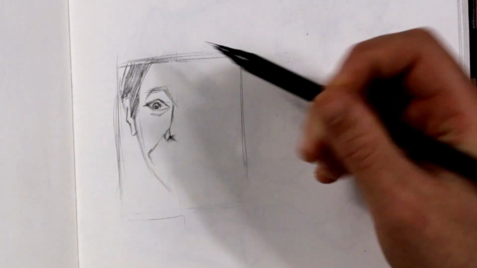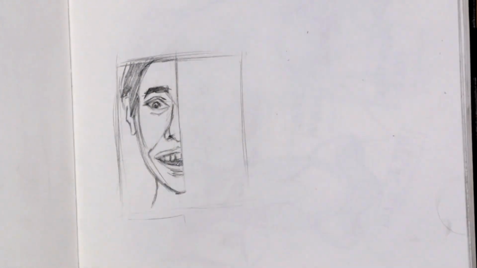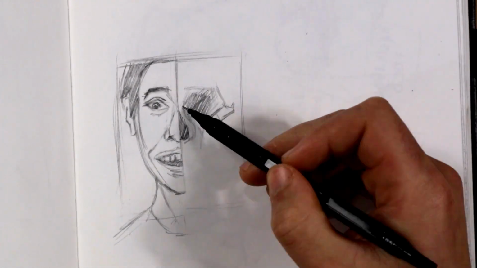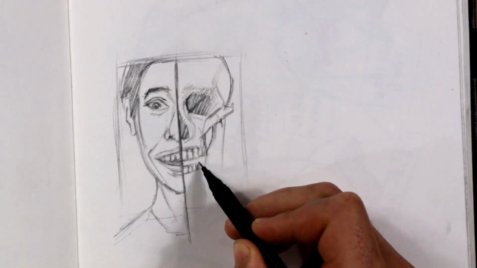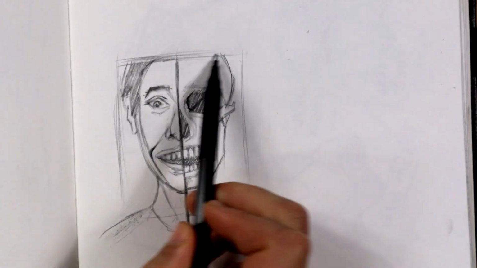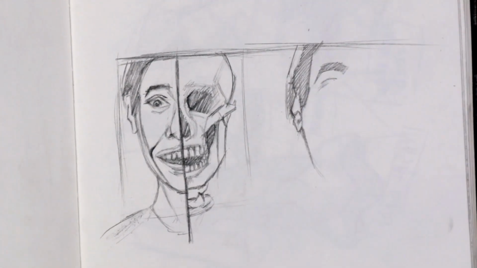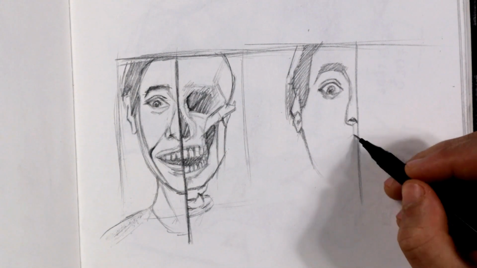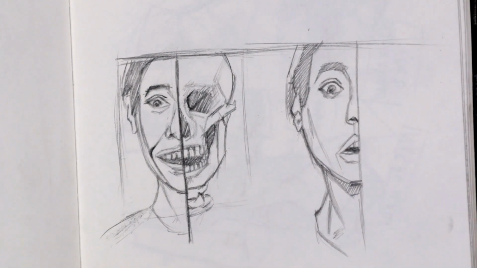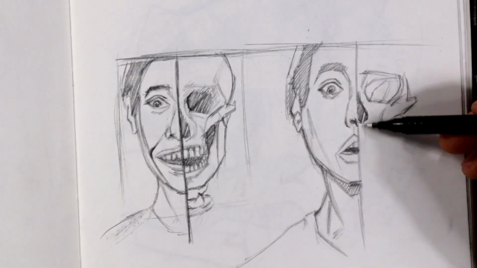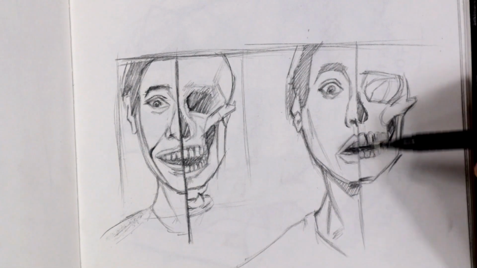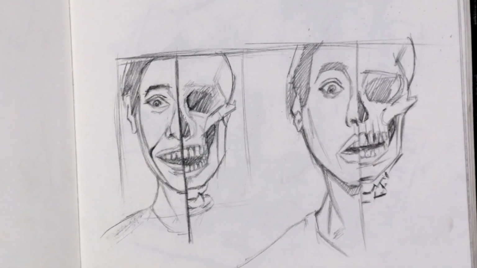Next, I want to emphasize that the human skull doesn't change with facial expressions. For this reason, I recommend that you first learn to draw the skull from different perspectives to understand its bony landmarks. If you'd like, feel free to share your thoughts in the comments, and perhaps in the future I'll create a tutorial on how to draw the human skull.